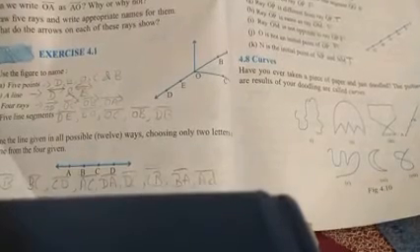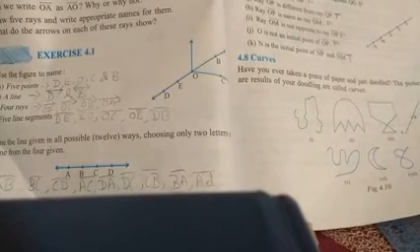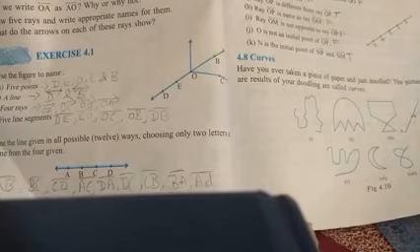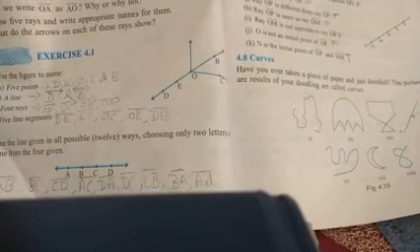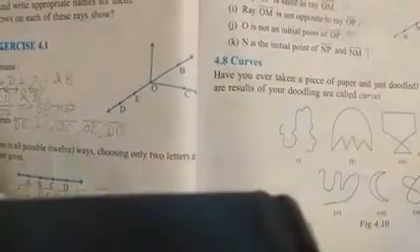Then let me tell you what is a ray. A ray is a portion of a line. It starts from one end called the starting point, or initial point, and goes endlessly in a direction. That is said to be a ray. See, this is a ray.